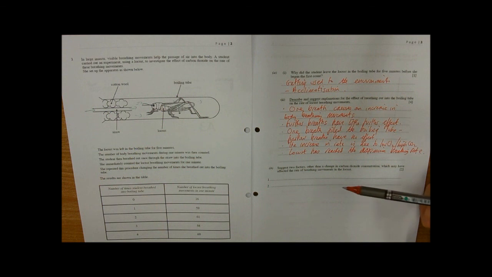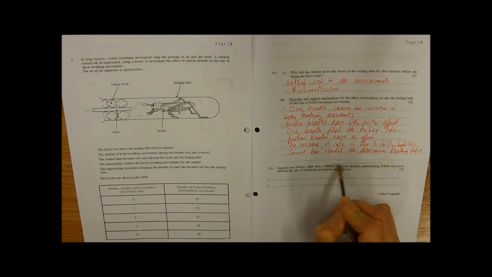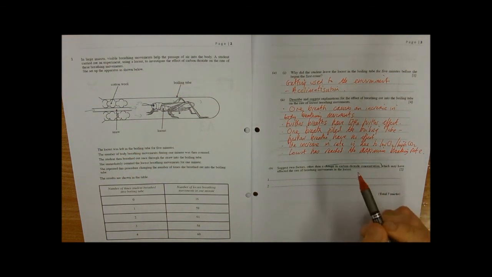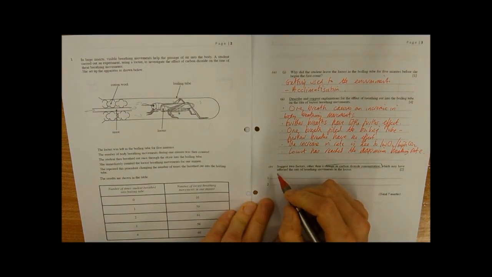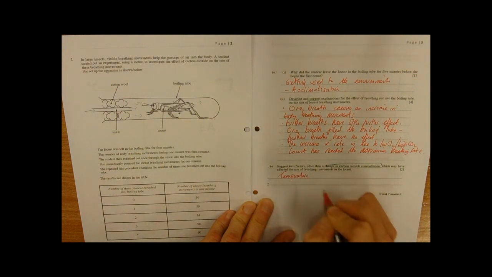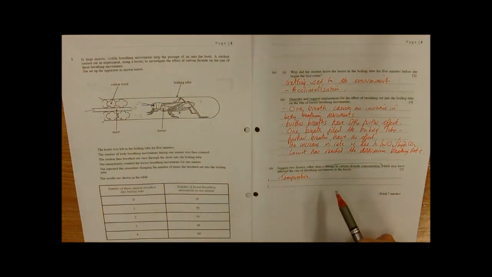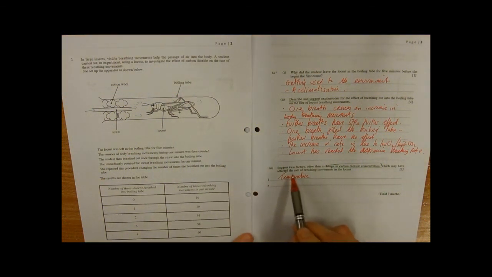And part B suggests 2 factors other than change in CO2 which may have affected the rate of breathing movements. So we can't mention that. You'd be surprised at how many people do. So this could be thinking about controlled variables, really. What other things would you try and keep the same? So you're only investigating your independent variable, which is breathing. So, for example, an obvious one that quite often is going to be useful is temperature. And we don't need to suggest which way it would go. It's just a factor.